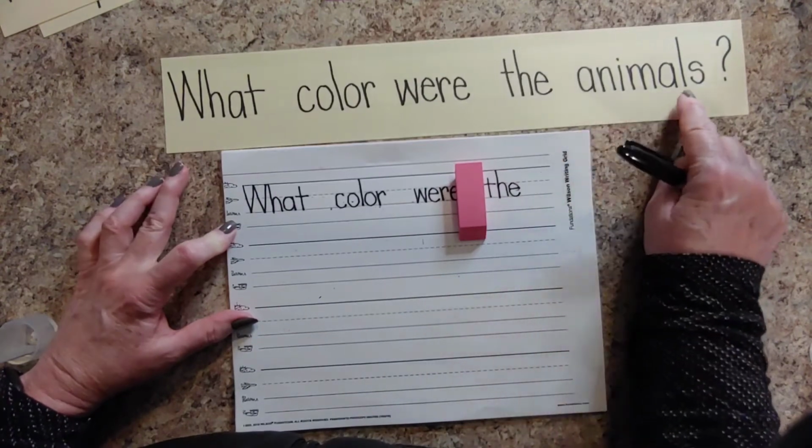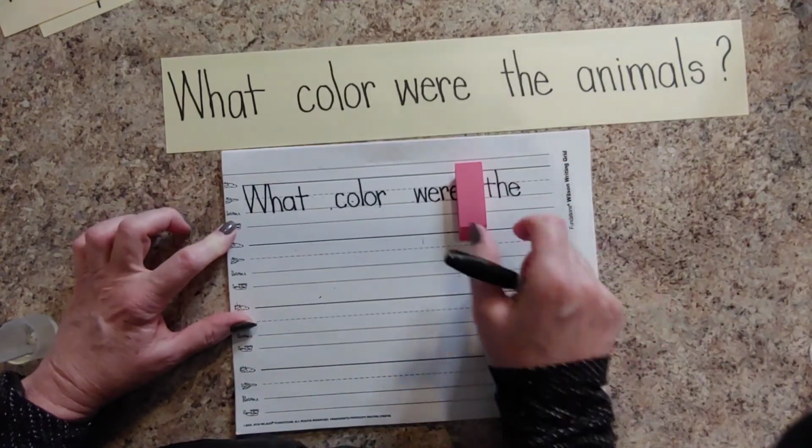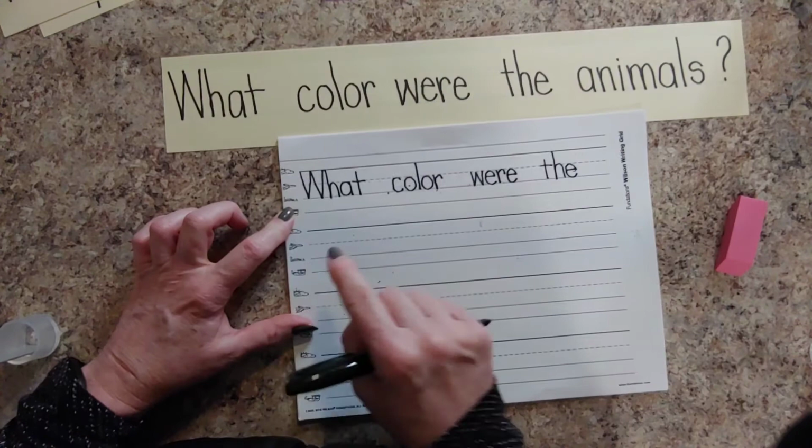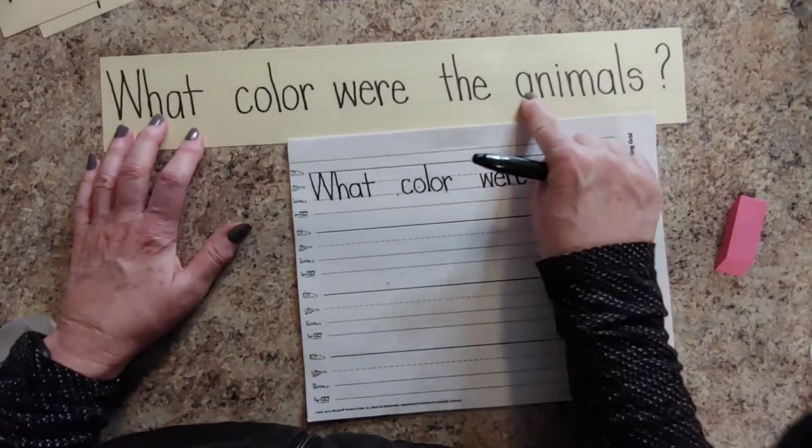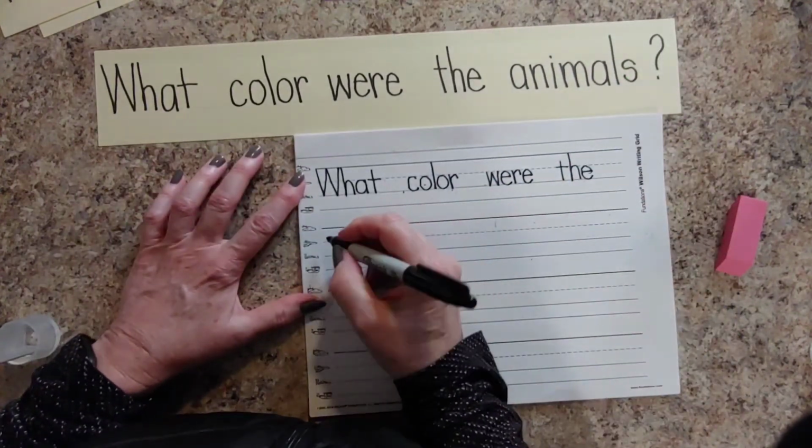Now the last word is animals, but I'm not going to be able to fit it in there, so I'm going to go to the next line. Animals is a long word, but we just take one letter at a time.